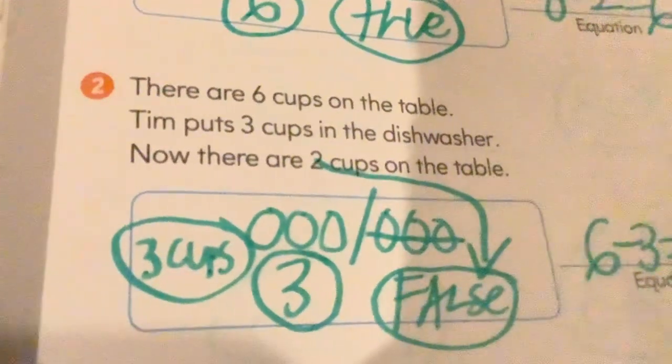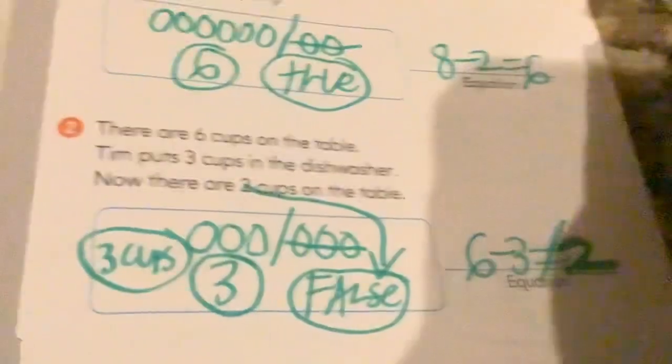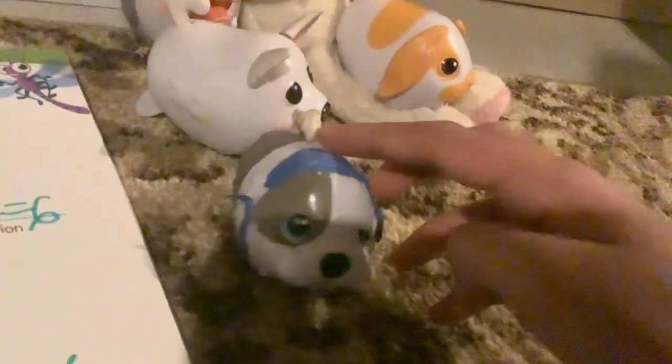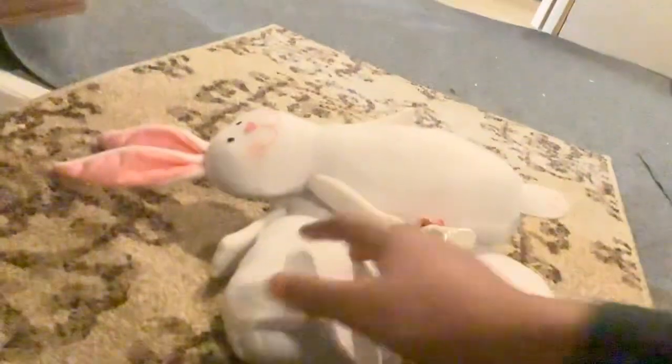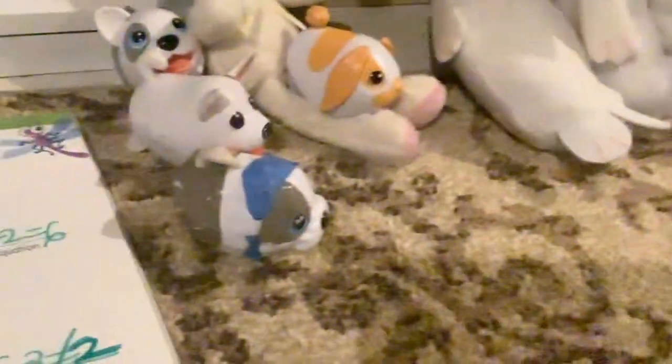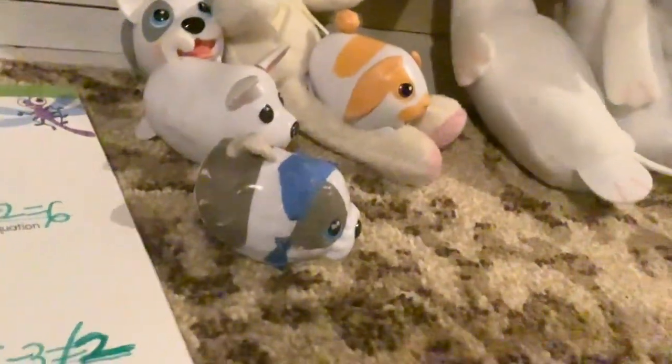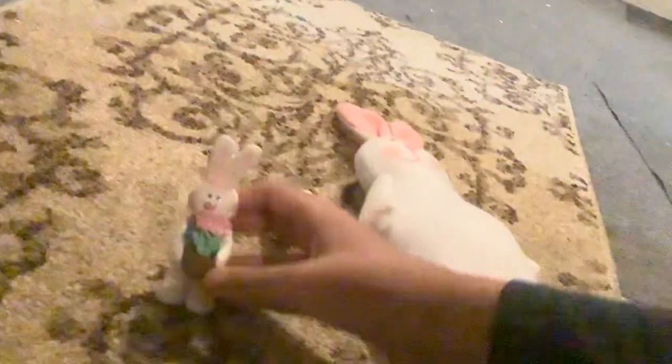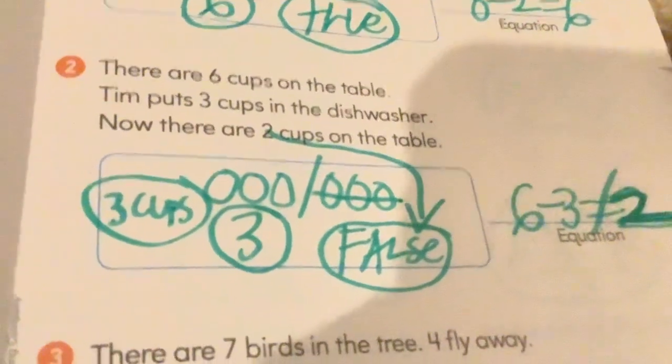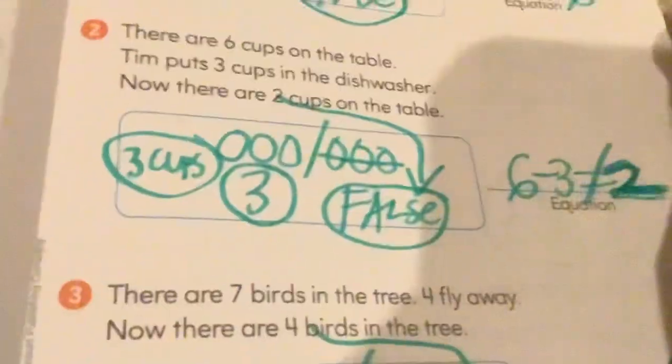Now, Tim puts 3 cups in the dishwasher. So 3 rabbits hop away. Let's count backwards 3 times, because remember, we already counted up to 6. 6, 5, 4, 3. 5, 4, and 3 are three numbers. Wait a second. 1, 2, 3. There are 3 rabbits left over. But the word problem said there are 2 cups on the table. Wait a minute. The equation must be false.